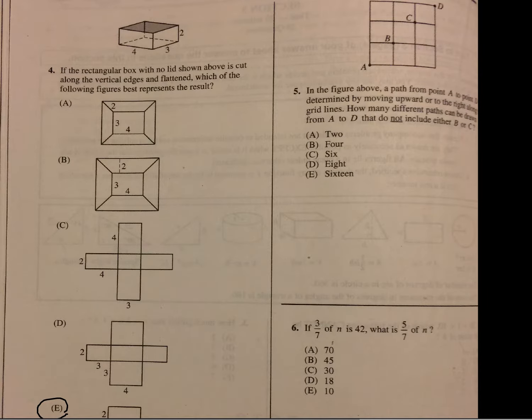All right, in the figure above, a path from point A to D is determined by moving upward or to the right along the grid lines. How many different paths can be drawn from A to D that do not include B and C? So what I did is I just systematically started. I did this one, that would be 1. I could do this up here, over here, that would be 2. I can go over this way, this would be 3. And I can go up here, I can only go this way, so that would be 4 different paths. All the rest of them, if you did any other try, you would hit B and C, so the answer is 4.